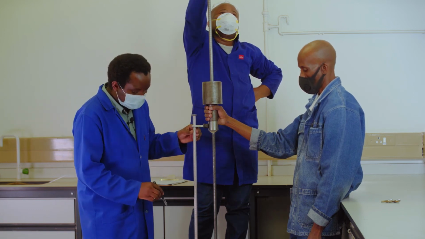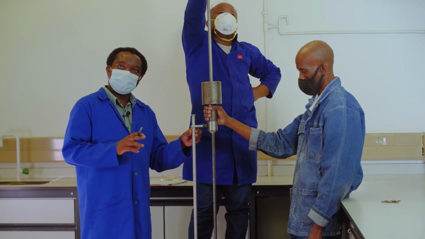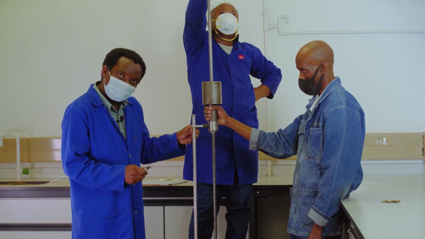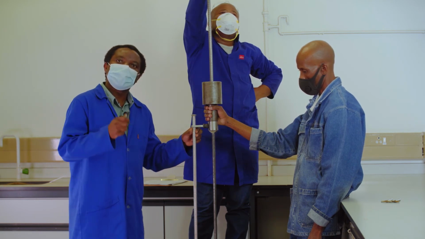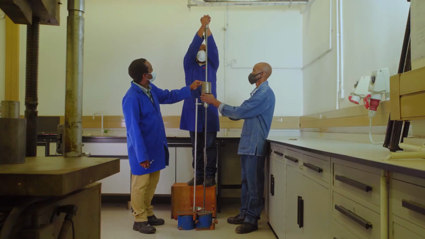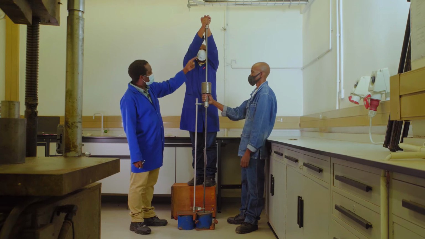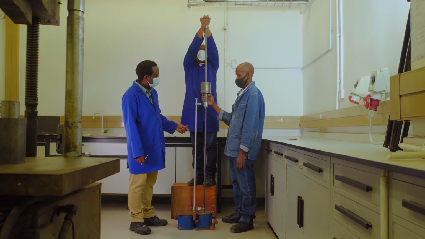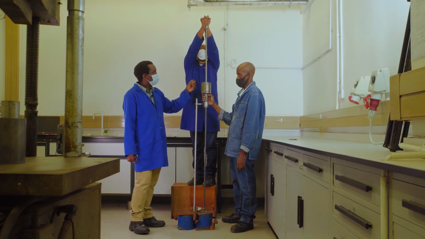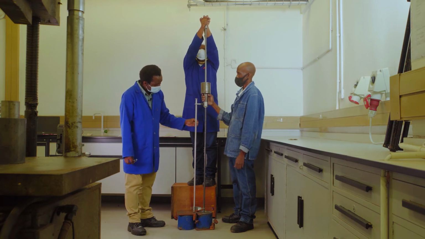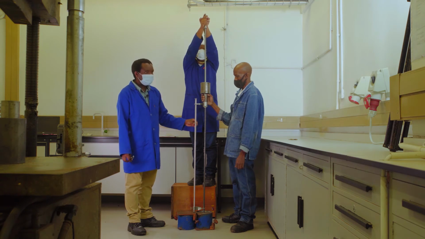For this demonstration here, we are using a sample that was compacted using heavy compactive effort and conditioned at optimal moisture content. Throughout the test, you need to make sure that the DCP equipment is held vertically straight. You also need to check and ensure that the top rod, the bottom rod, as well as the measuring ruler are straight and not bent.